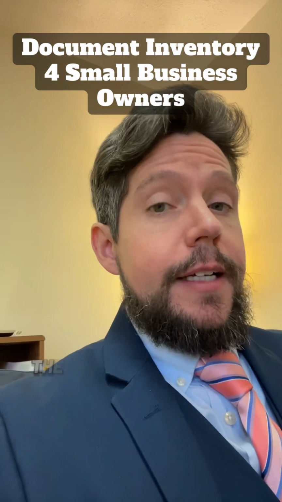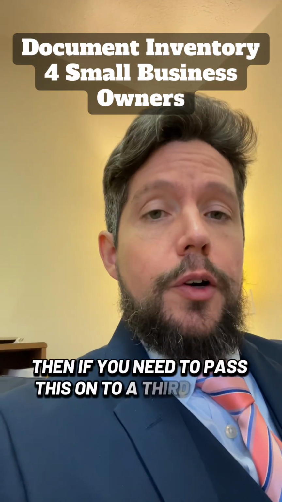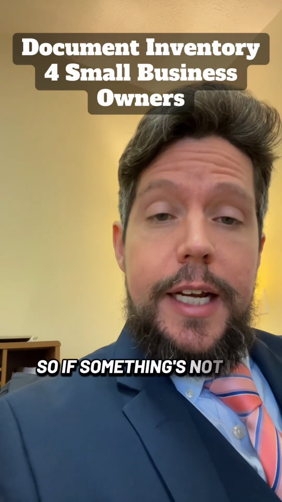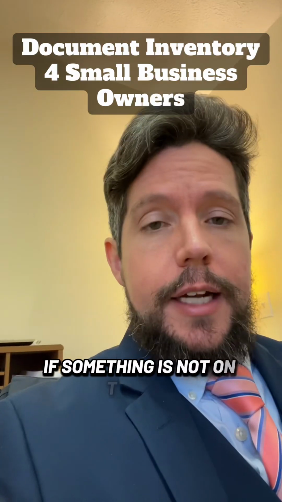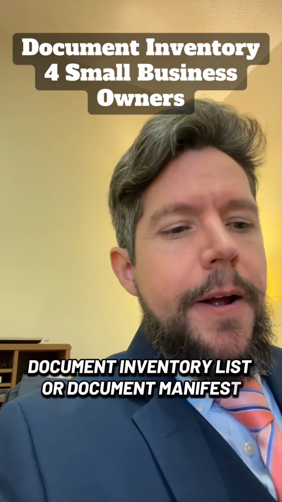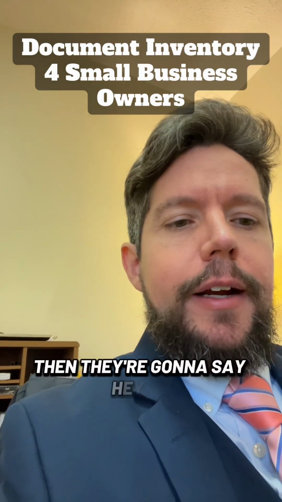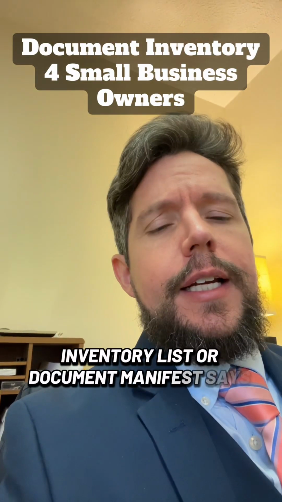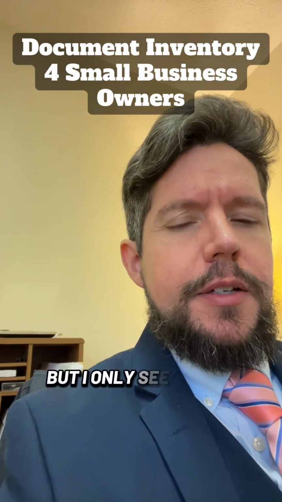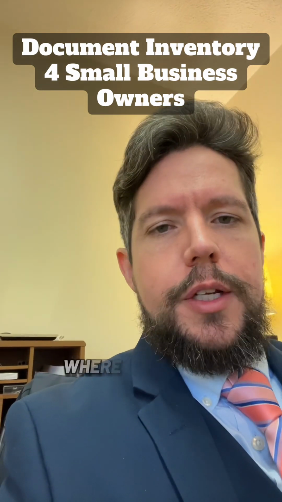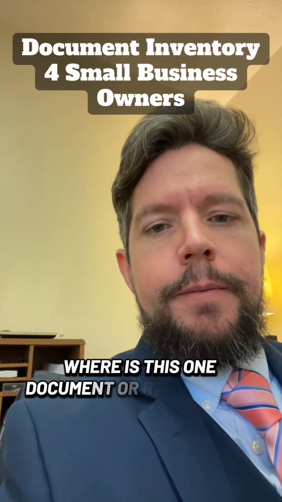Also, this is good if you need to pass this on to a third party. They're going to have a complete list of everything to expect. So if something is not on that document inventory list or document manifest, they're going to say, hey, your document inventory list or document manifest says this, but I only see this. Did it fall out? Where is this one document or receipt?